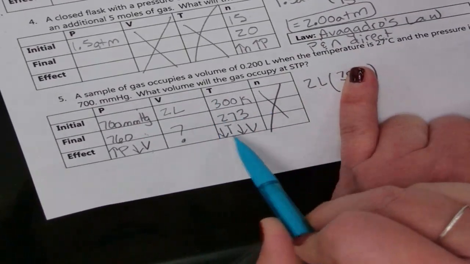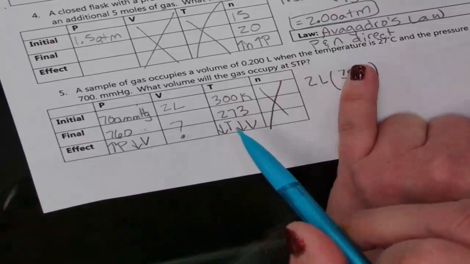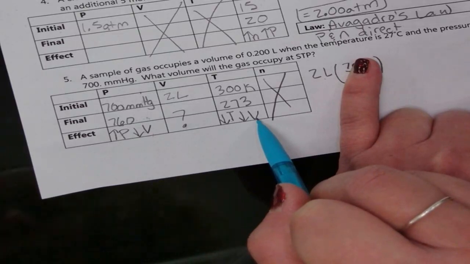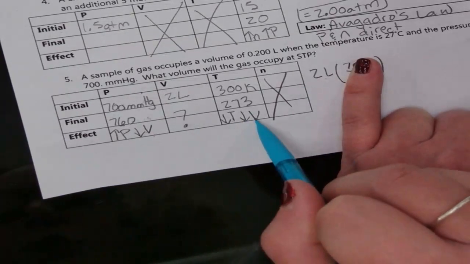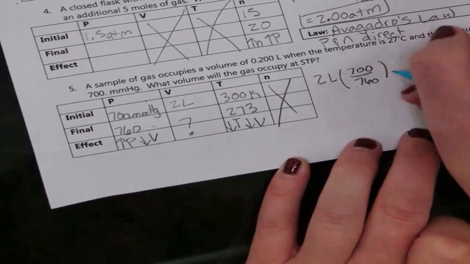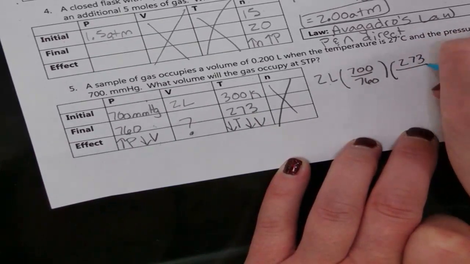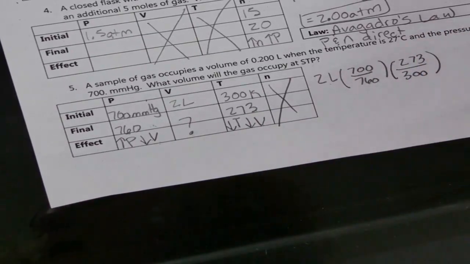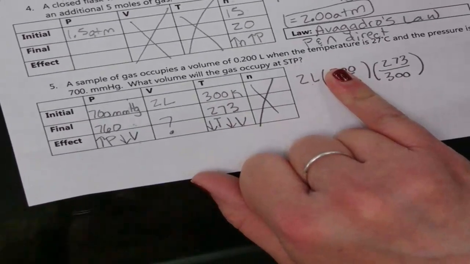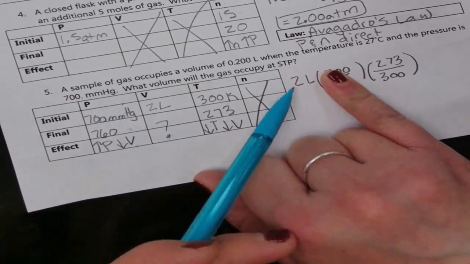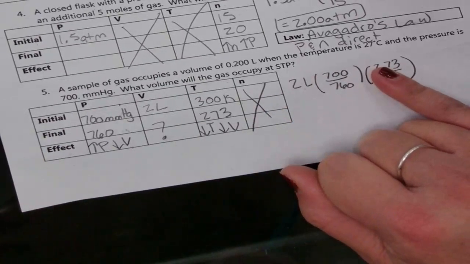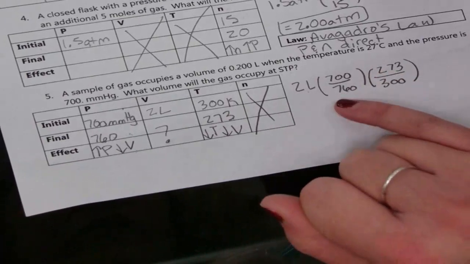I have a whole other part, and that is temperature. Now, in this case, temperature is going down, volume is also going to go down. So I need my 2 liters to decrease as well. So when I look at my values here, 273 is going to have to go on top and 300 on bottom. So essentially I have 2 parts. I have the effect of temperature on volume, but I also have the effect of pressure on volume. So I'm seeing here, these are my two parts.